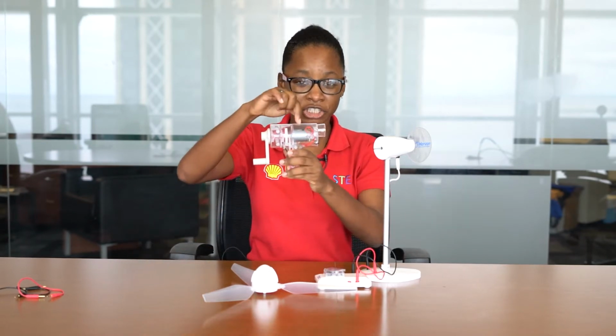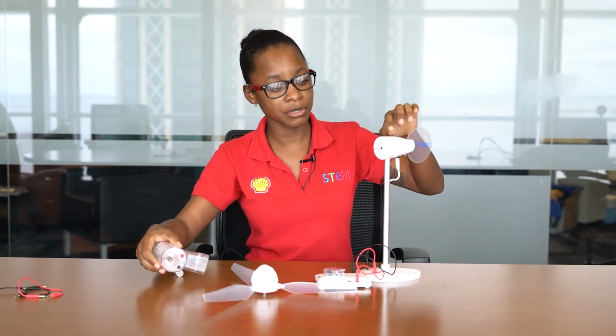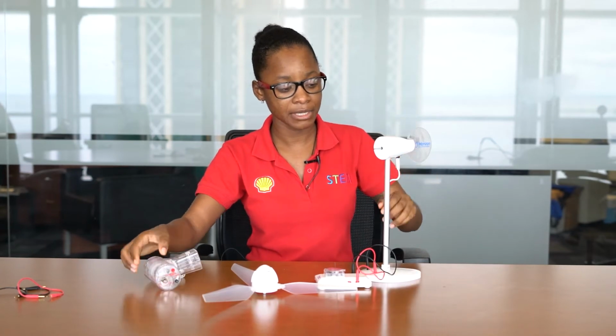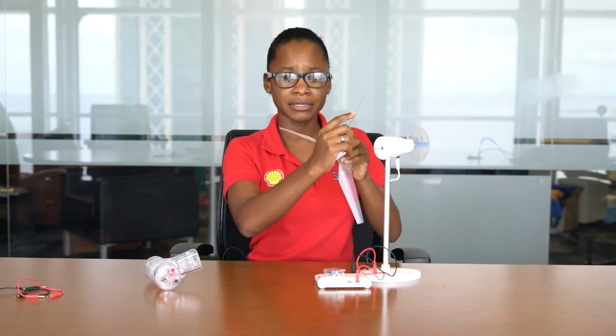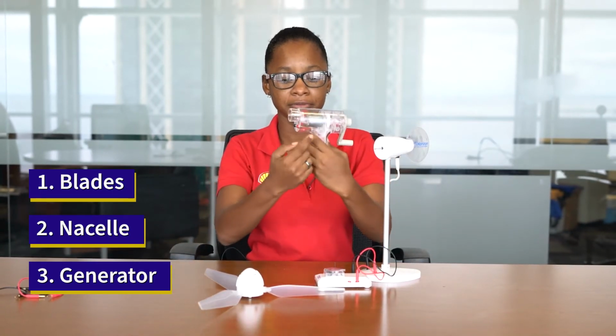We have our generator, which will be housed inside this system. And then we have our stabilizing base. All right, so let's cover that again. Our blades, nacelle, and on the inside we'll have our generator.